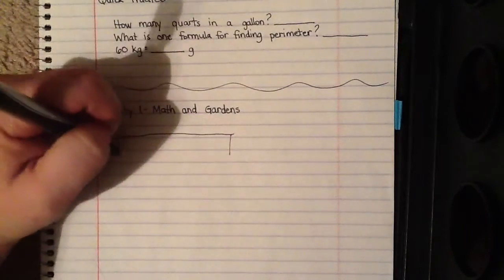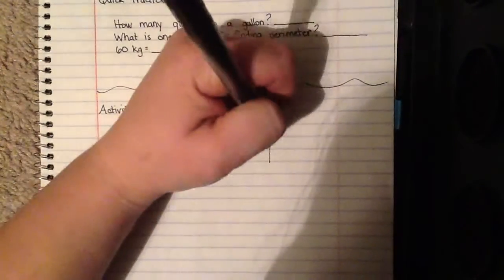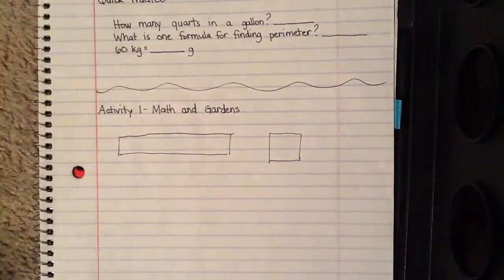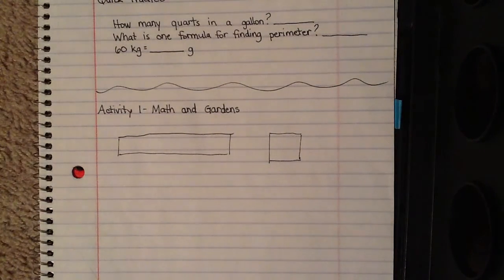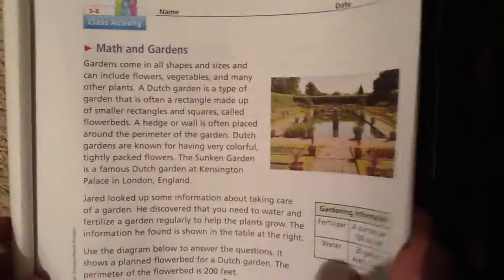Long and slender. They can be nice and square. Today we're going to look at a Dutch garden. Go ahead and look at your page 189 in your math books.